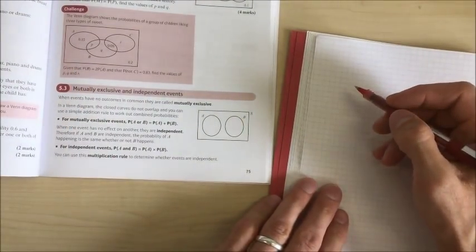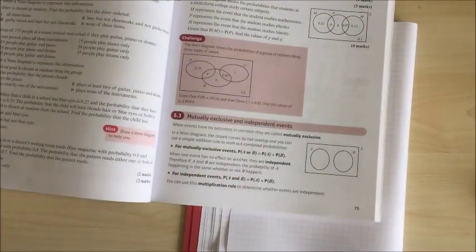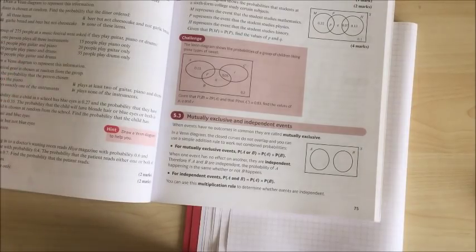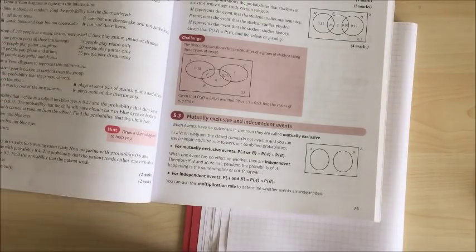Section 5.3, we've got mutually exclusive events. So mutually exclusive, the idea is they can't happen at the same time. So, for example, rolling a 3 on a dice and rolling a 4 on a dice, if you roll the 3, you can't have rolled the 4. The rolling a 3 means that you can't have got the 4. So those two things can't happen at the same time.